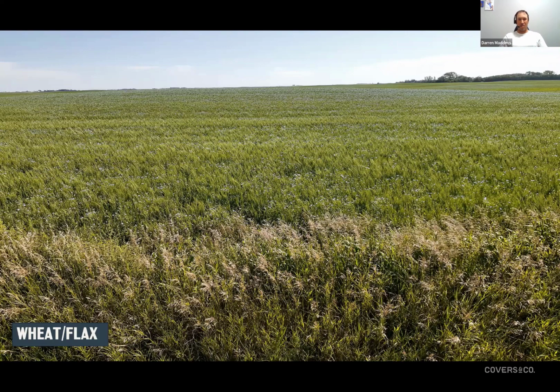And in the end on this one, I separated out about 5 bushels an acre worth of flax. The only cost the flax had to cover was the separating, because my seed cost for the flax at the time got canceled out by the wheat seed I saved.